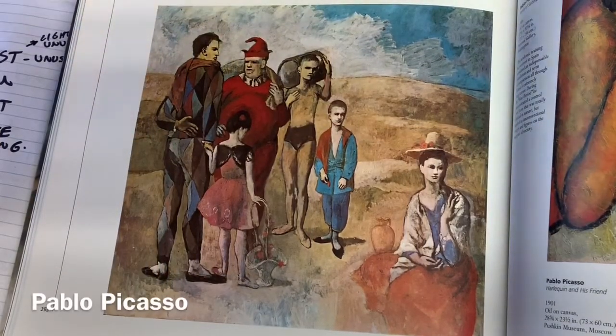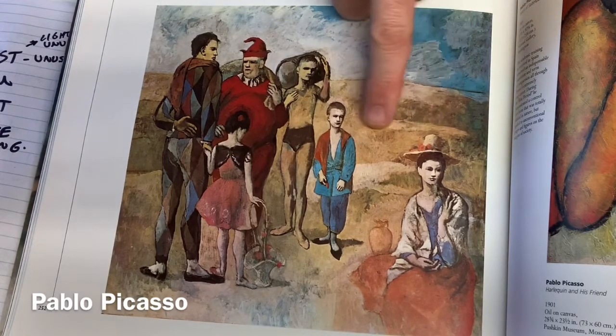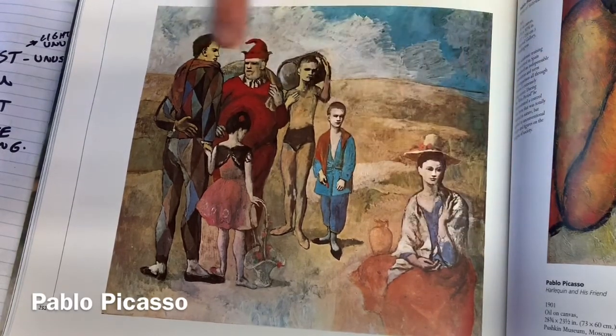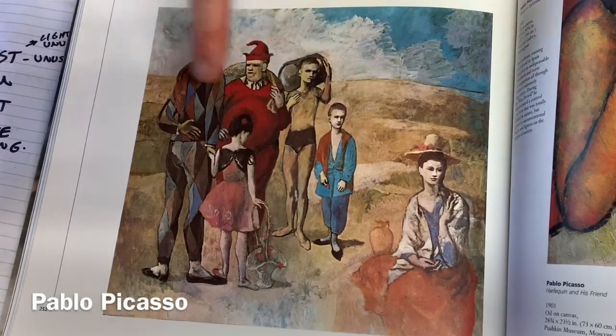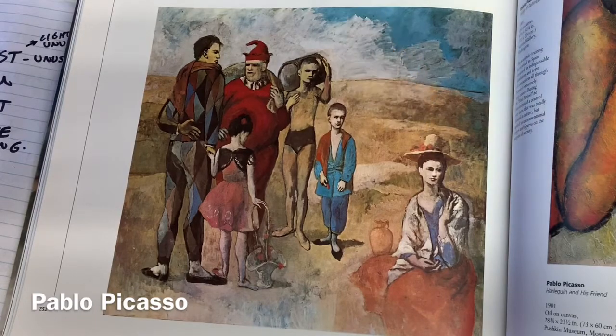In this painting by Pablo Picasso, we can see that this lady is our focal point because she is isolated from everybody else in the group. So just by being apart from everybody else, our eye will automatically go right towards this girl because she is isolated.